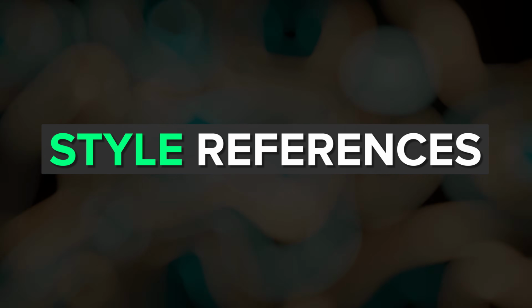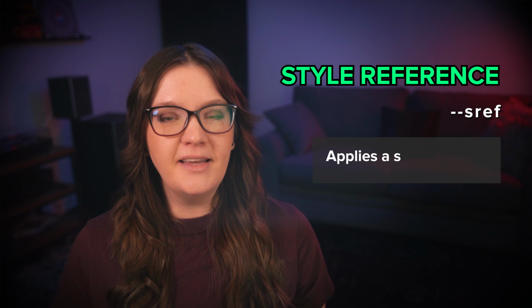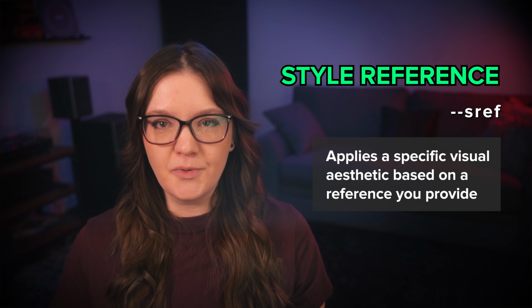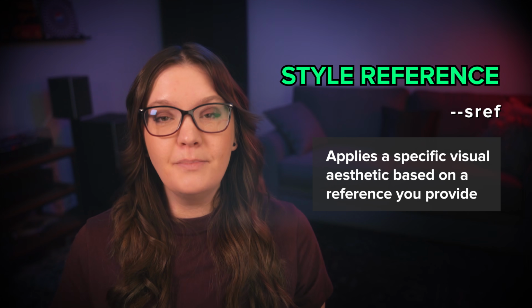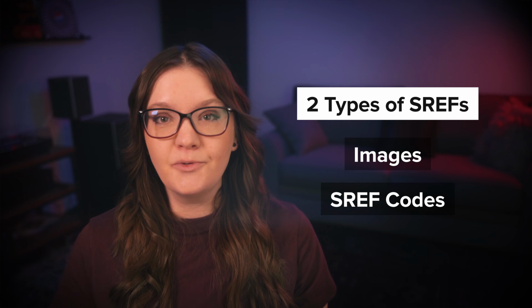We'll start with style references. Style reference is a feature that you can use in your prompts to apply a specific visual aesthetic to your image results. You provide the reference, and Midjourney will take elements like color palette, medium, texture, and overall style and apply them to your results. There are two types of style references that you can use: images and SREF codes.